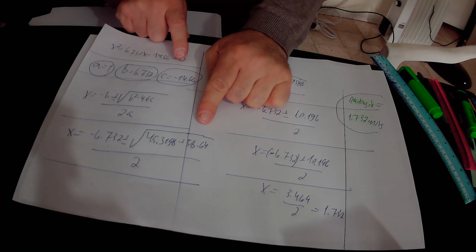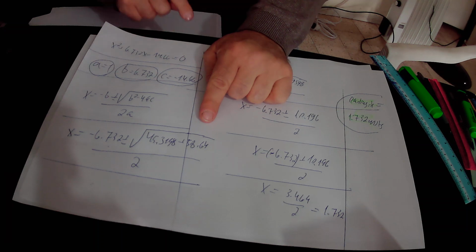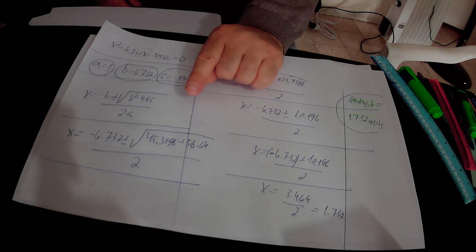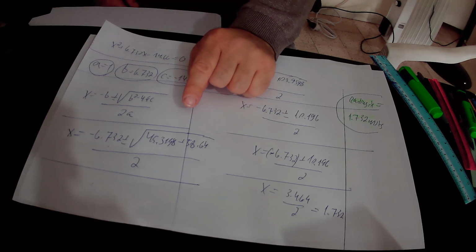So minus 4 times ac equals minus 4 times minus 14.66, that is plus 58.64, divided by 2a. a is 1, so 2a is 2 times 1, that is 2.